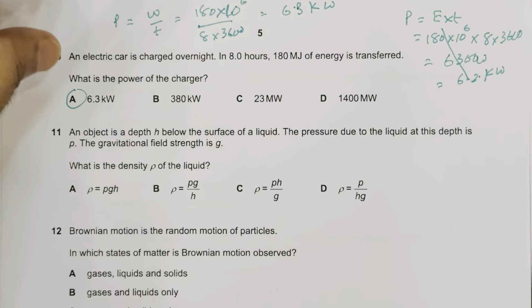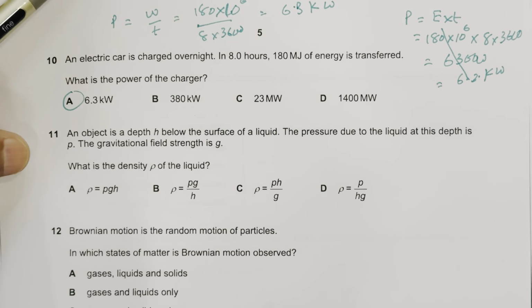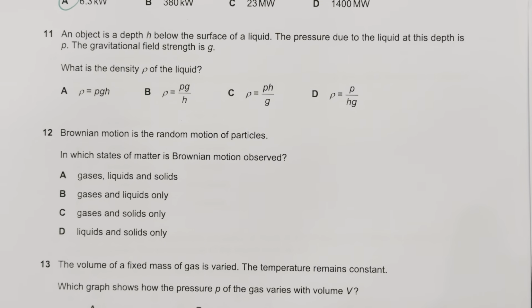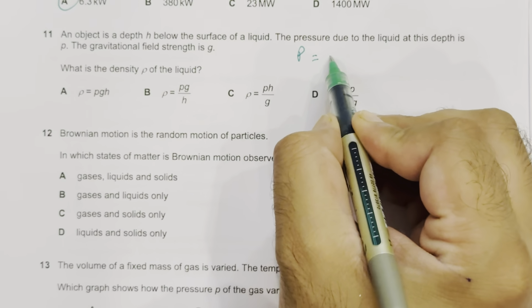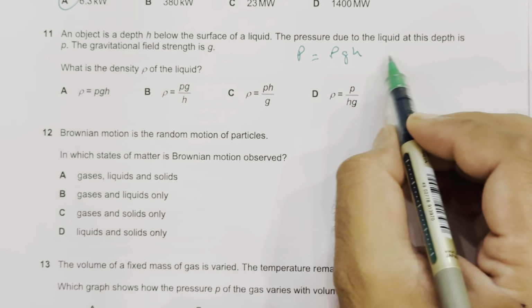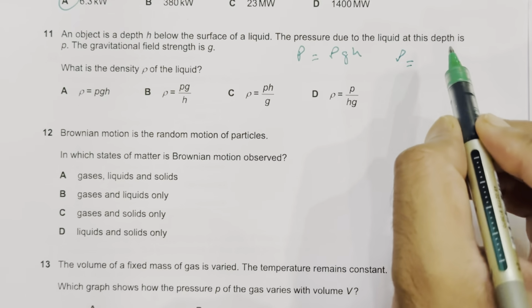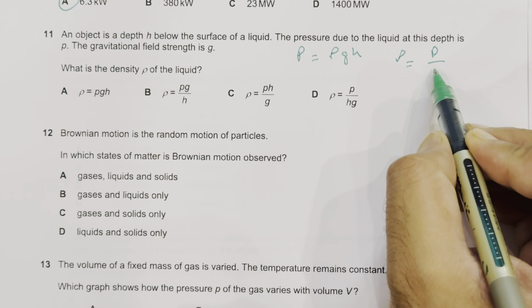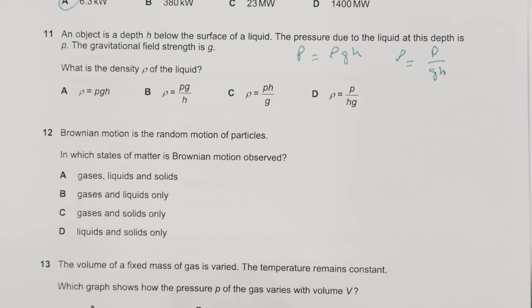Moving to question number 11. An object is at a depth h below the surface of the liquid. The pressure due to the liquid at this depth is p. The gravitational field strength is g. What is the density of the liquid? So we know that pressure has a formula rho G H, and if we make density the subject, then it would be pressure over GH. So option number D is the right option over here.